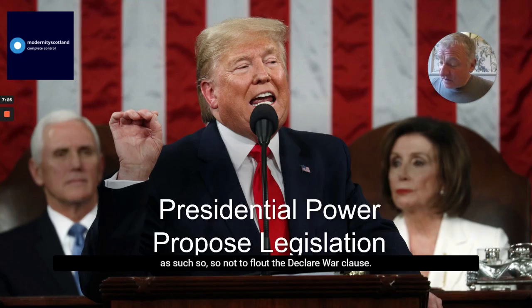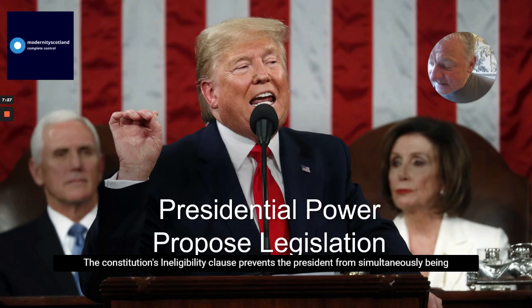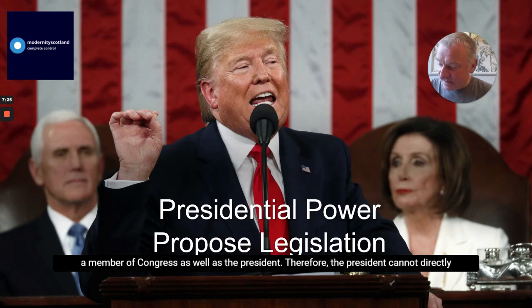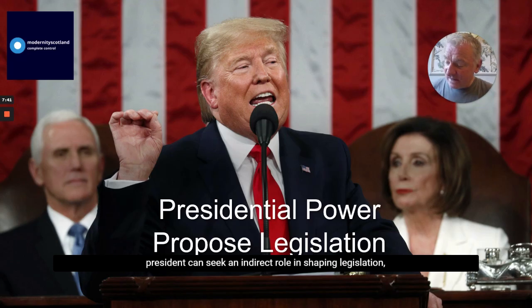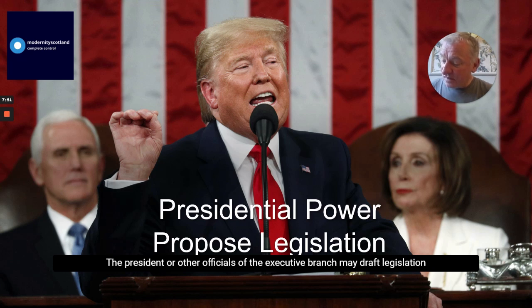Proposing legislation. The Constitution's ineligibility clause prevents the President from simultaneously being a member of Congress as well as being President. Therefore, the President cannot directly introduce legislative proposals for consideration in Congress. However, the President can take an indirect role in shaping legislation, especially if the President's political party has a majority in one or both of the Houses of Congress. For example, the President or other officials of the executive branch may draft legislation and then ask senators or representatives to introduce these drafts into Congress.